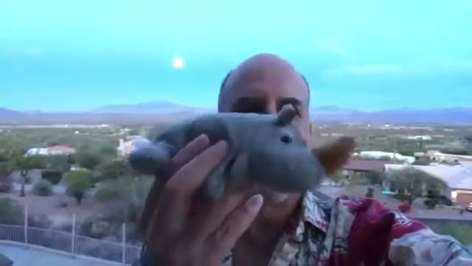So, rhino of the day is this beanie baby rhino. I got a whole bunch of these, so I know I've showed at least one or two before, but there it is, rhino of the day.